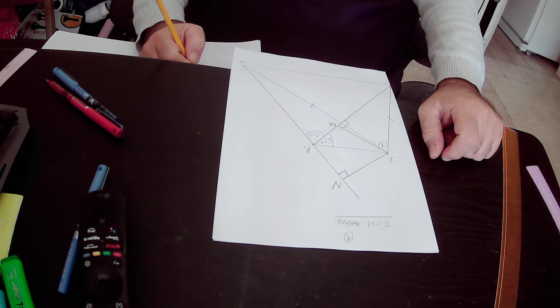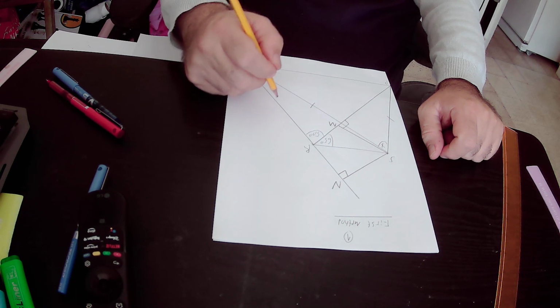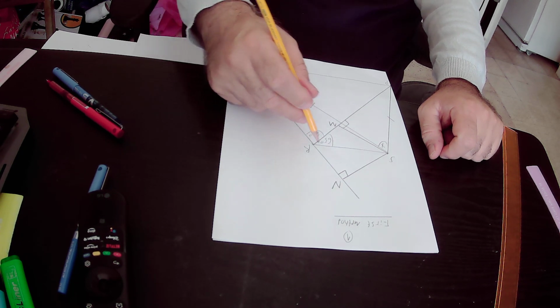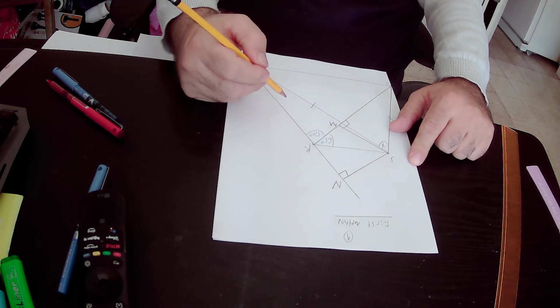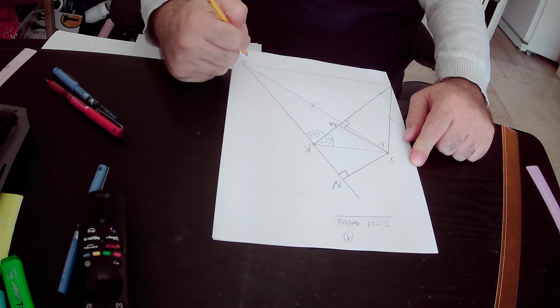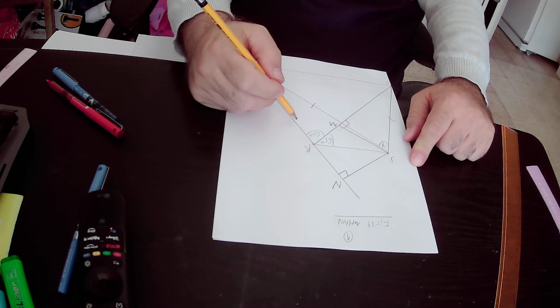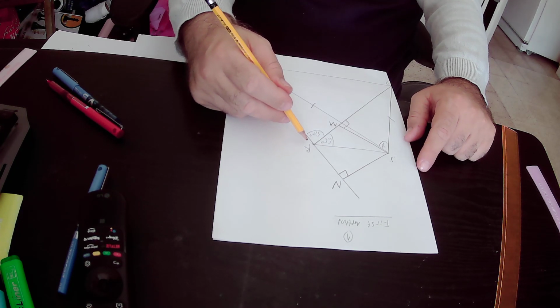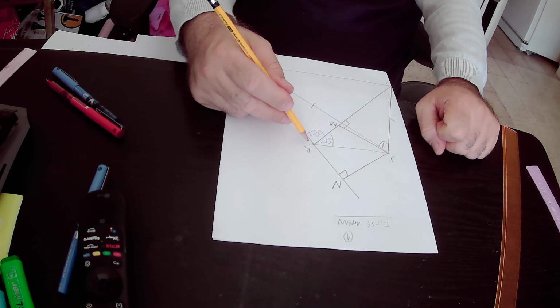And we extended QR by a straight line, so actually QN is a straight line. Therefore, we know the rule that states that the sum of the angles on a straight line equals 180 degrees.